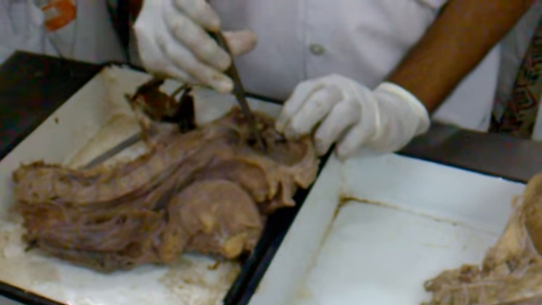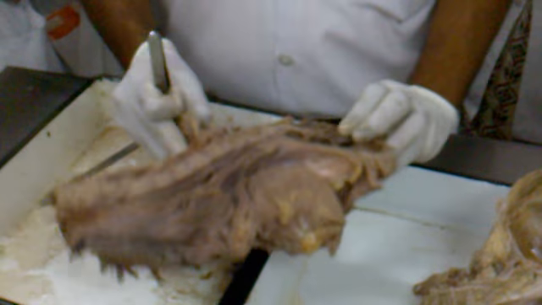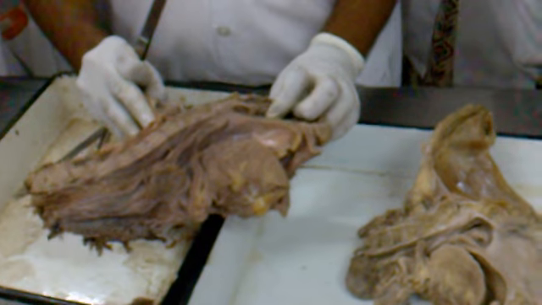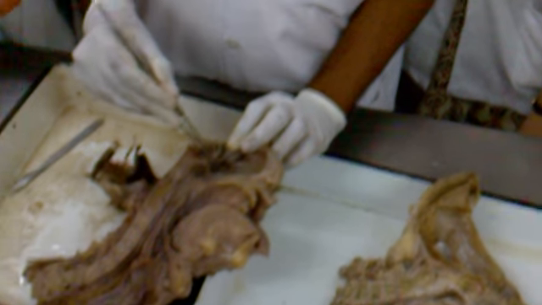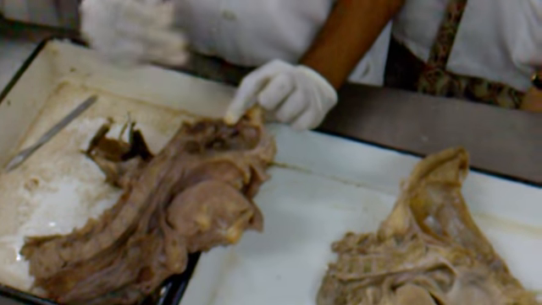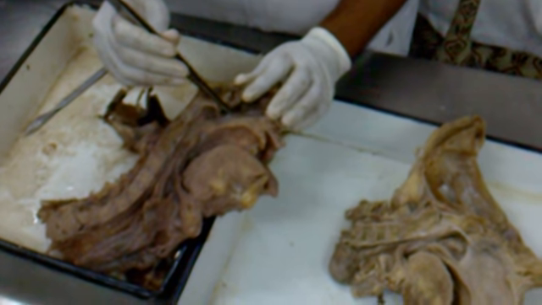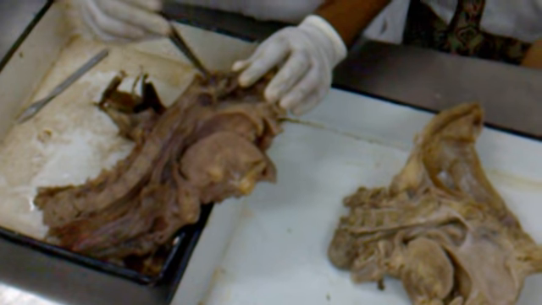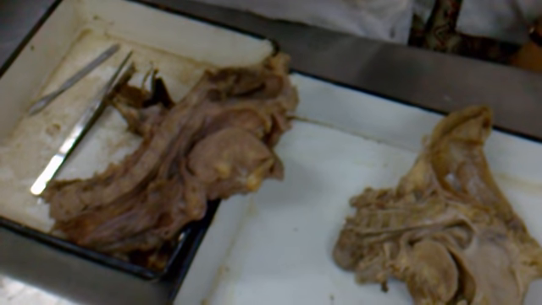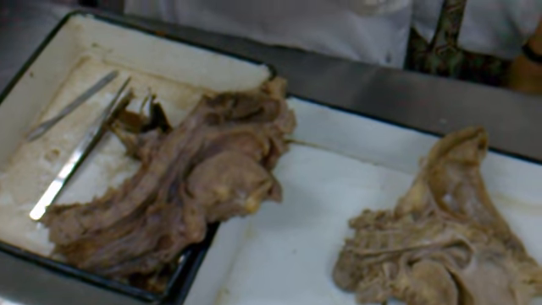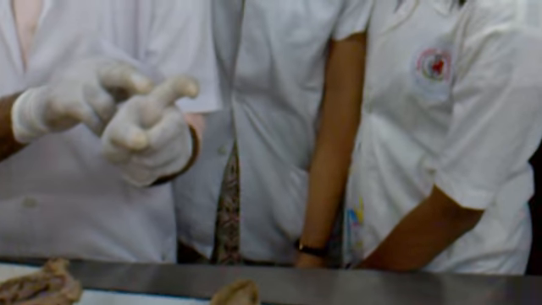And this semilunar fossa is called the hiatus semilunaris. In the hiatus semilunaris, there are three openings. Anteriorly, there is an opening of the frontal air sinus. In the middle, there is an opening of the anterior ethmoidal air sinus, and posteriorly there is an opening of the maxillary air sinus.